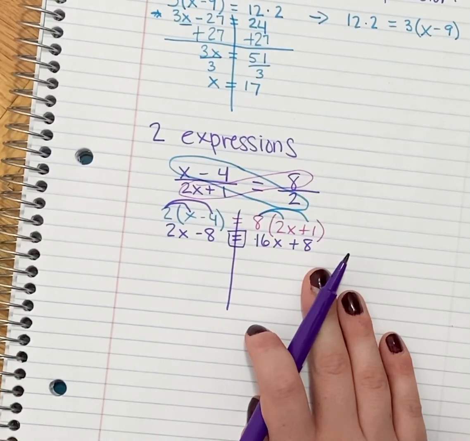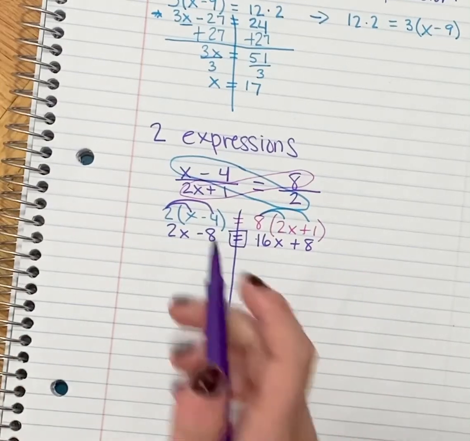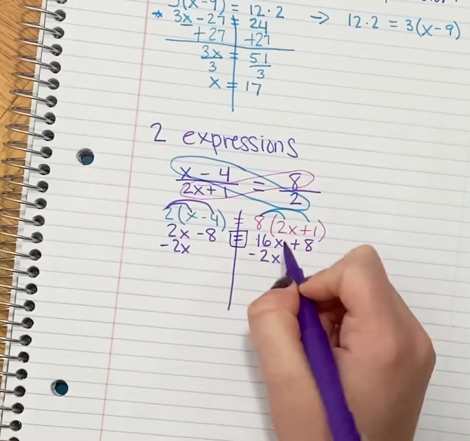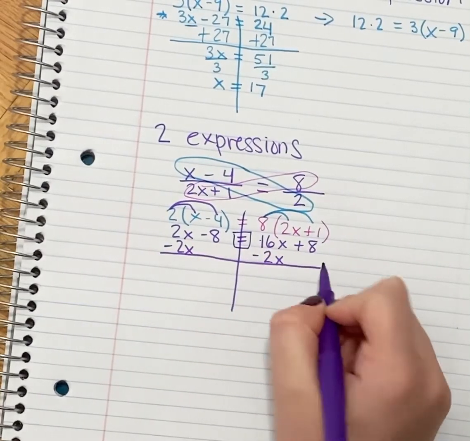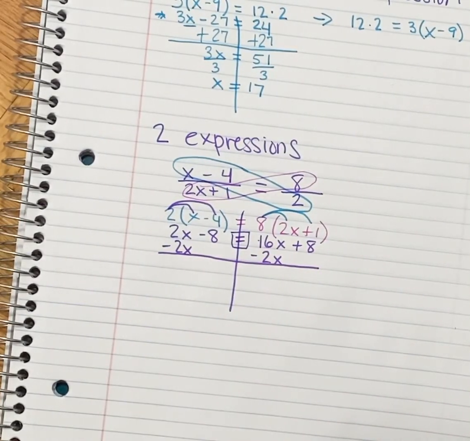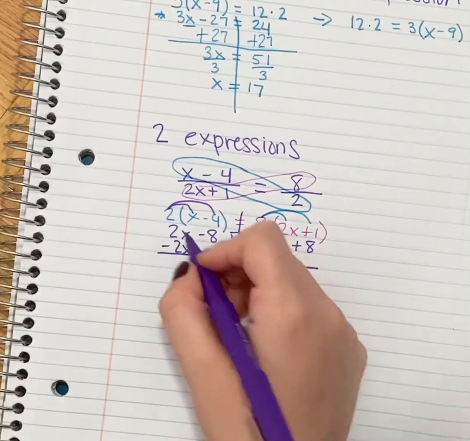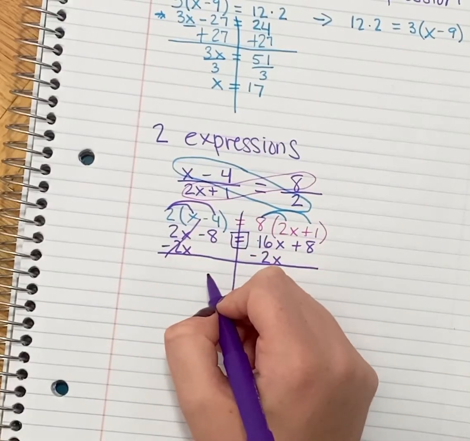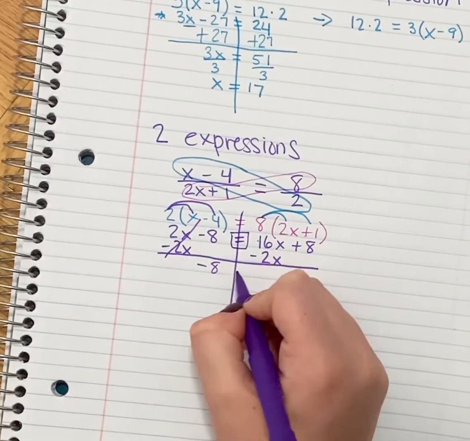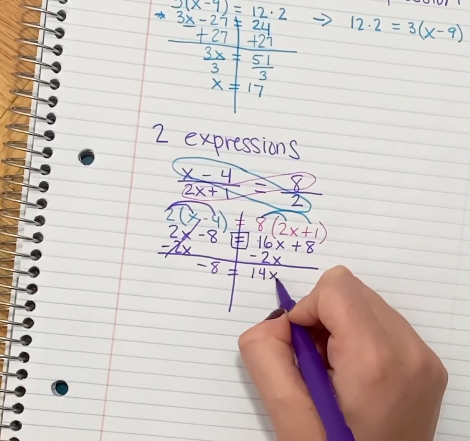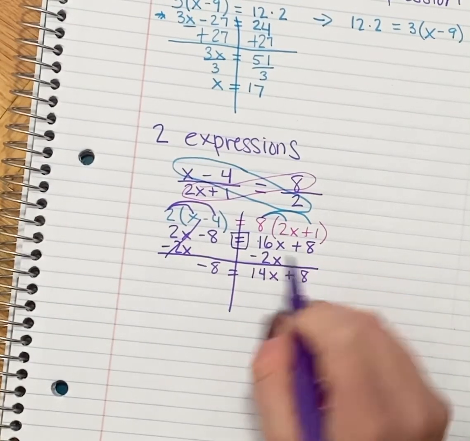I'm going to subtract 2x from both sides because that's our smaller x. You usually want to move over the smaller x, which makes sure you don't have a lot of negatives going on. Here that cancels out. We have -8 equals 14x plus 8.